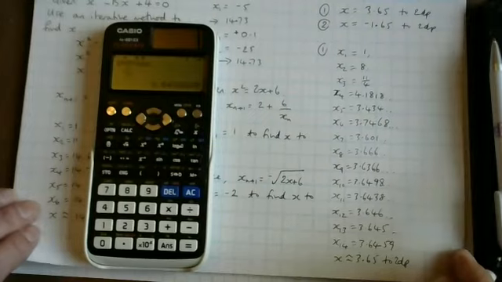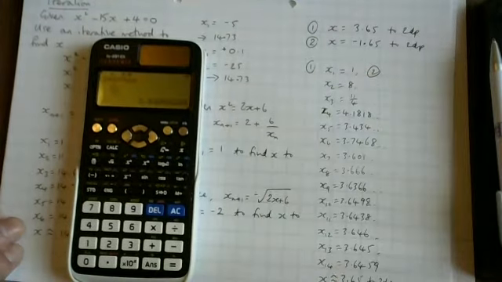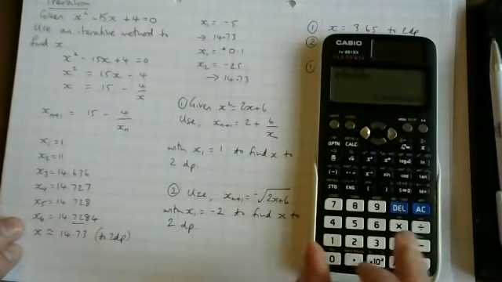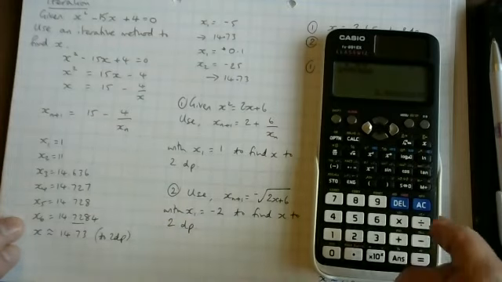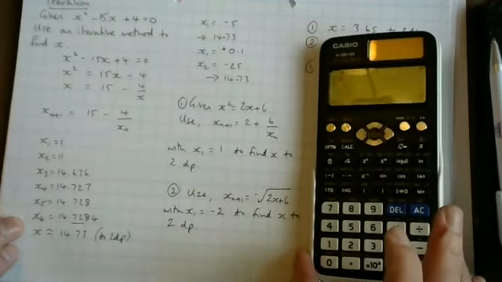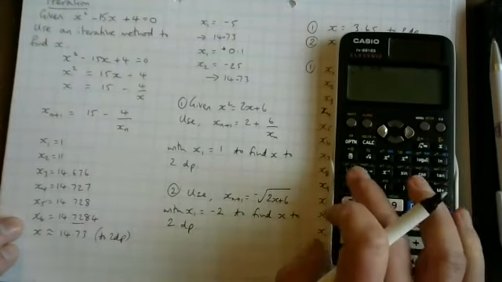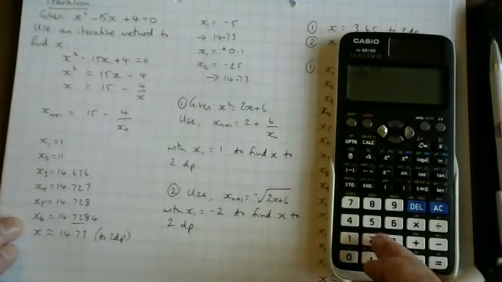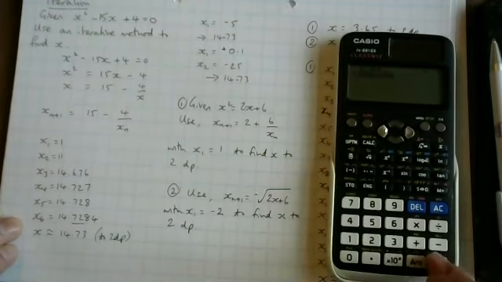Okay, for the second one, the formula they gave me is minus the square root of 2x plus 6. And they told me to start with x1 is negative 2. So begin, negative 2 equals, and cancel. There's my formula. Negative the square root of 2 times the answer plus 6, equals.